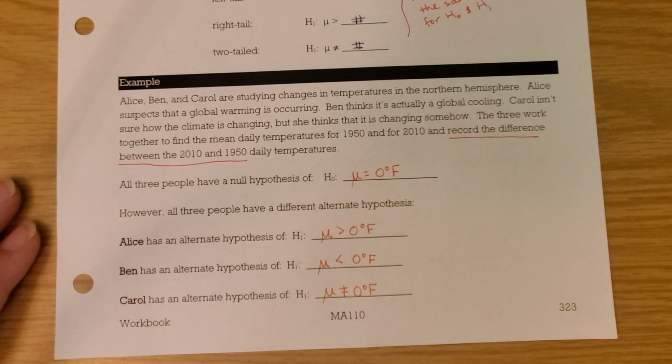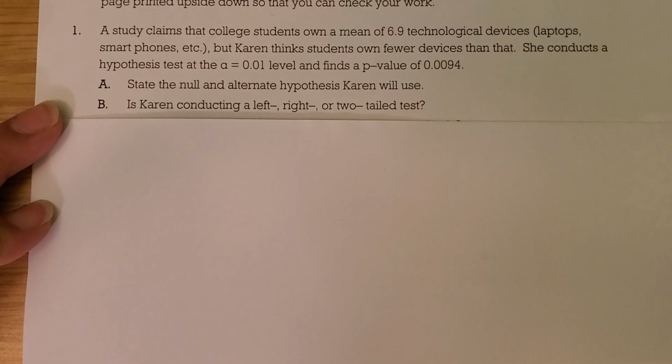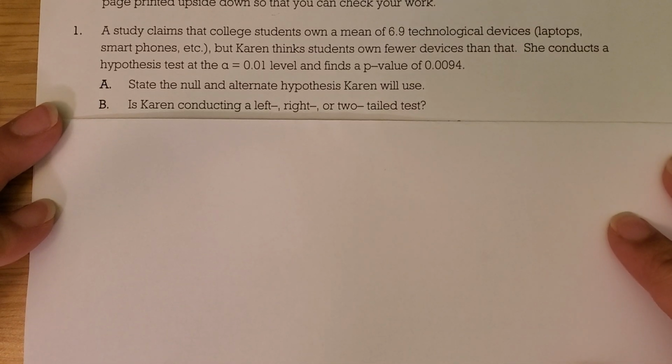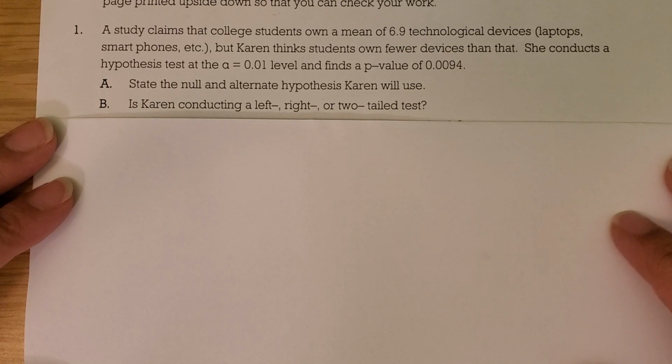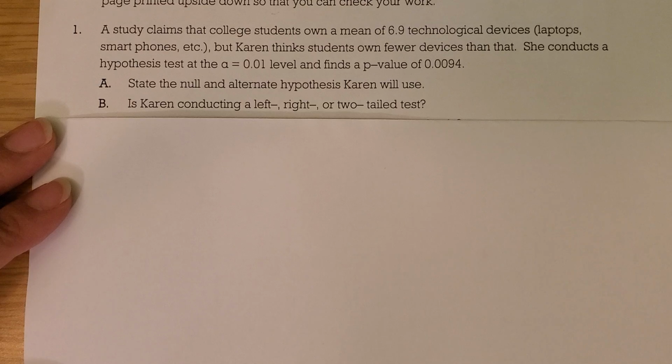All right, I've got a couple practice problems that I want to look at as well. So let me pull those up. Okay, so if you're following along in your workbook for our class, I've got this on page 326. We've got a few practice problems here, and we're going to practice the null and the alternate hypotheses. In this first question, it says, a study claims that college students own a mean of 6.9 technological devices, like laptops, smartphones, and so on. But Karen thinks that students own fewer devices than that. So she conducts a hypothesis test at the 0.01 level and finds a p-value of 0.0094.